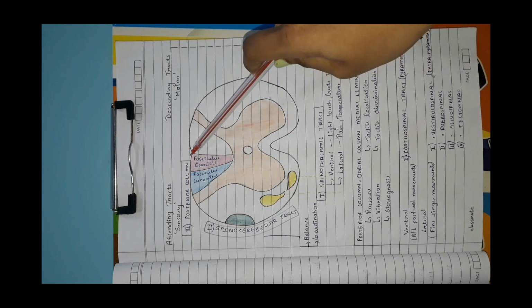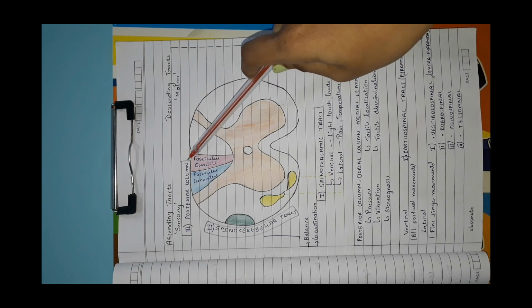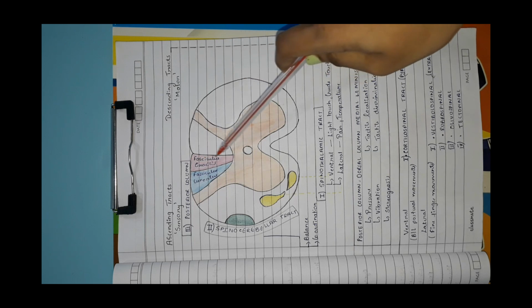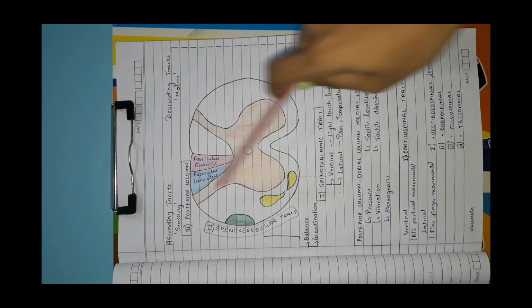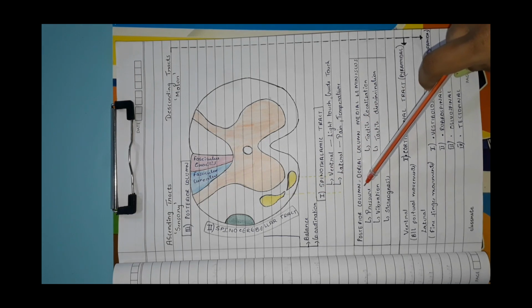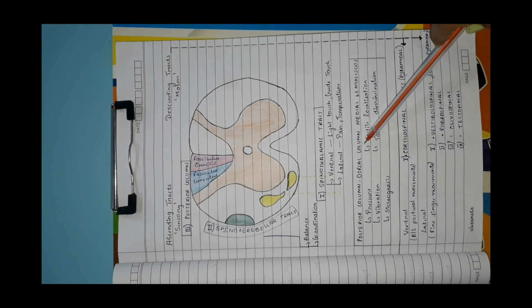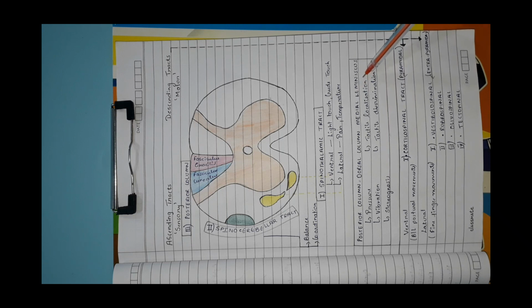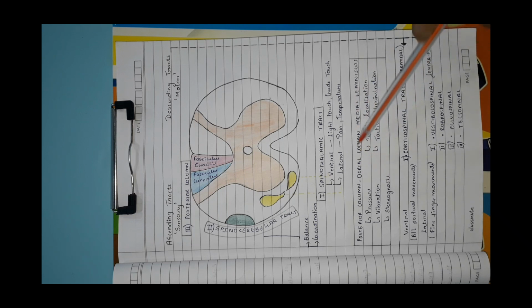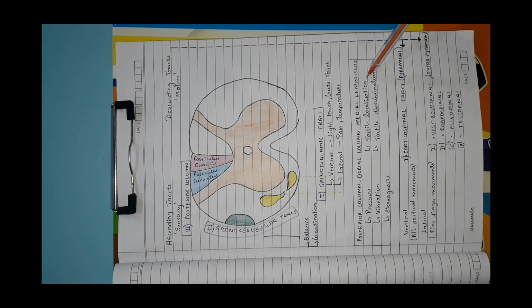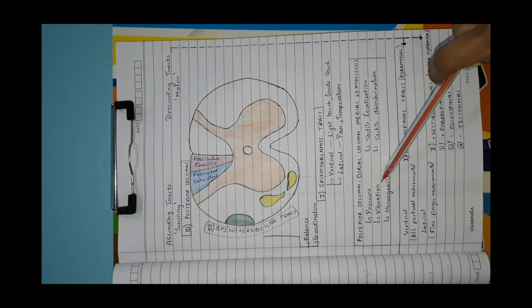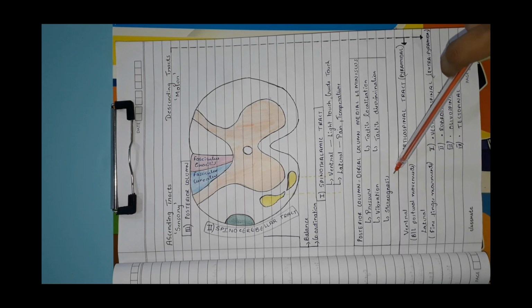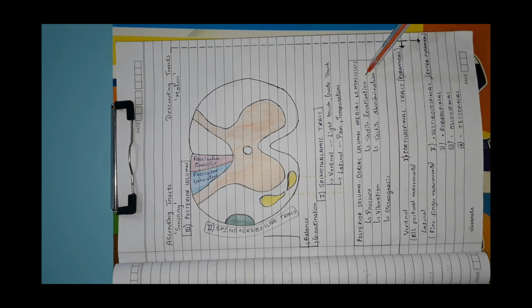Thirdly, we have the posterior column. The posterior column has two parts: fasciculus gracilis and fasciculus cuneatus. This posterior column is also called the dorsal column medial lemniscus. This posterior column controls pressure, vibration, stereognosis, tactile localization and tactile discrimination.